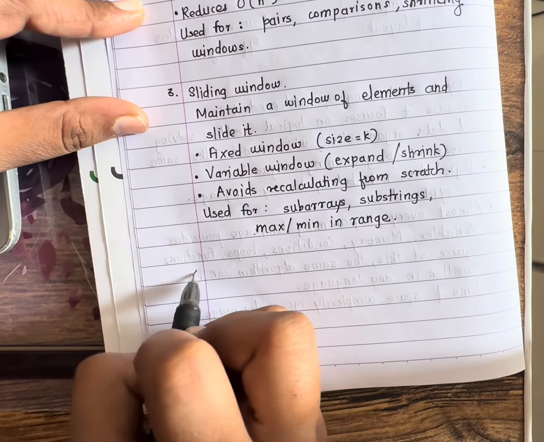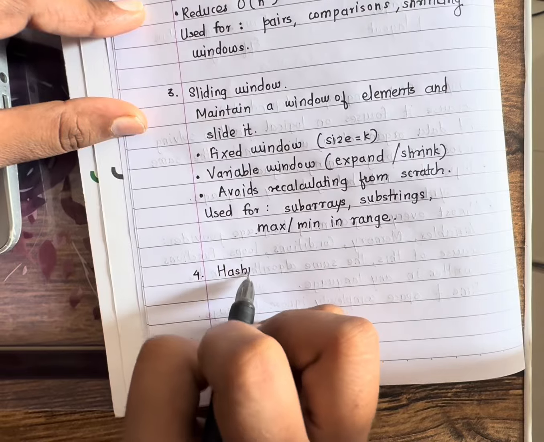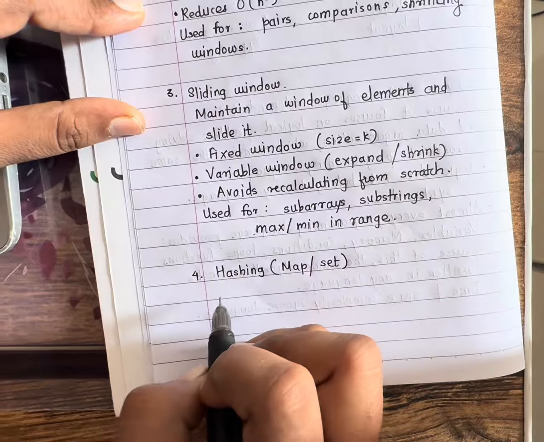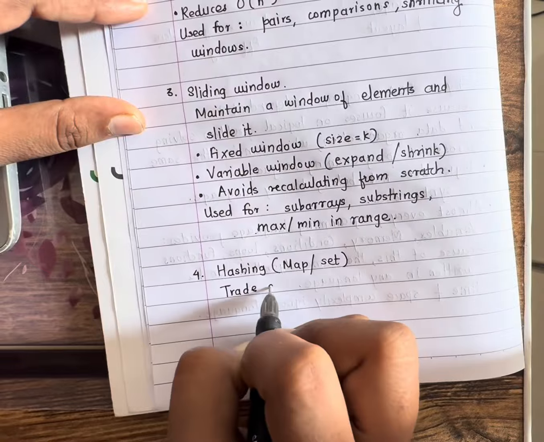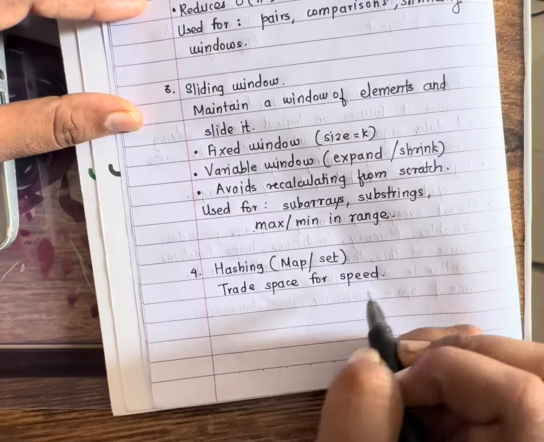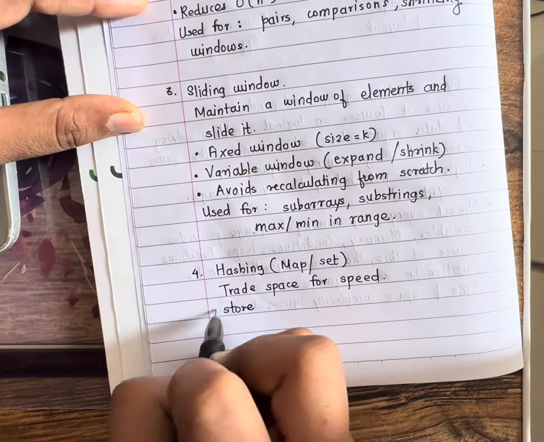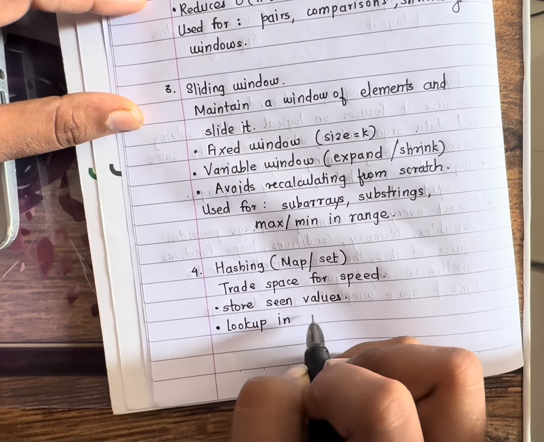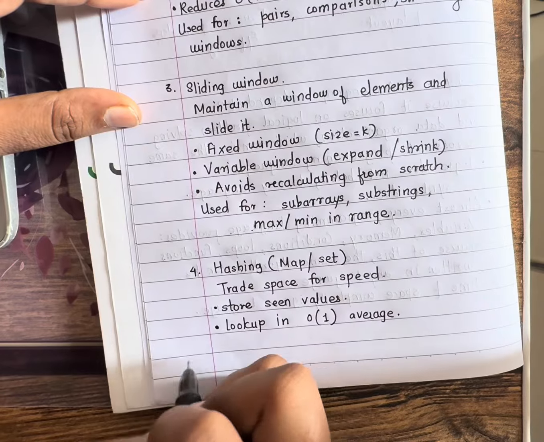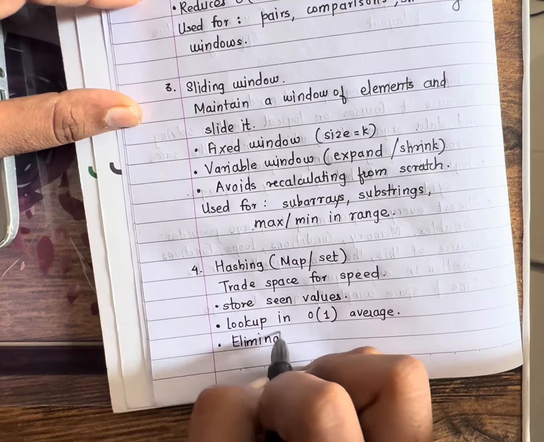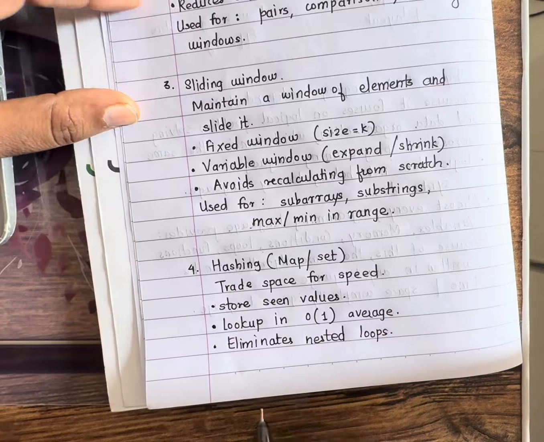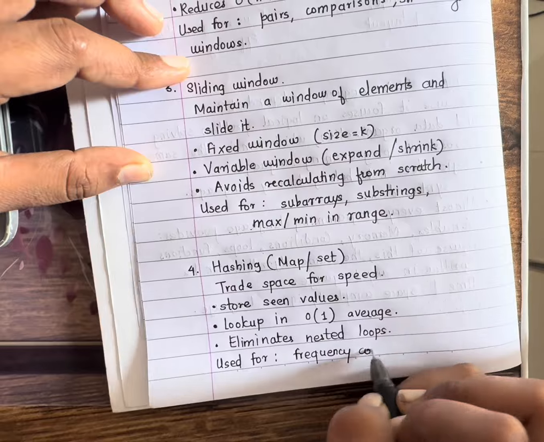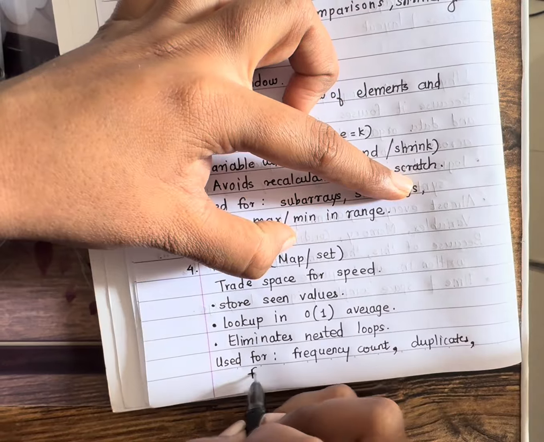Here we have the fourth approach, that is hashing. It is used with either a map or a set. This is used to trade space for speed. It stores seen values and looks up in O(1) average. It eliminates nested loops. And what is it used for? It is used for frequency count, duplicates, and fast search.